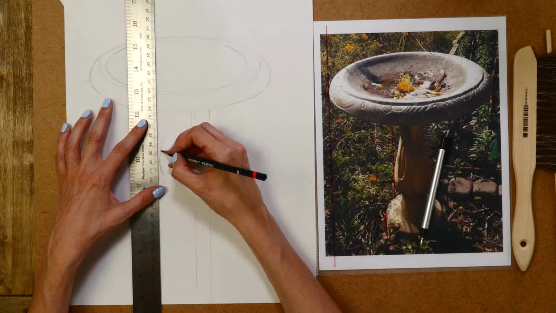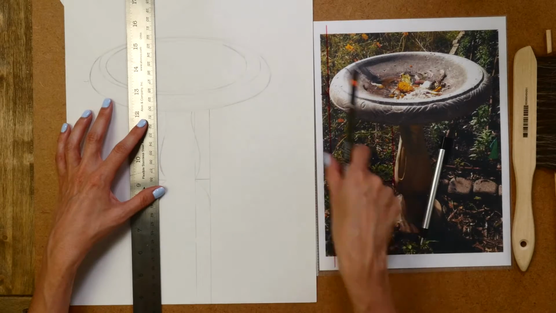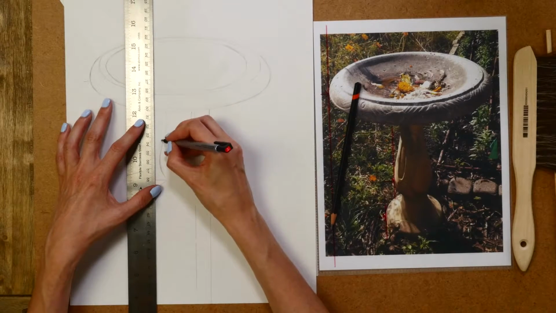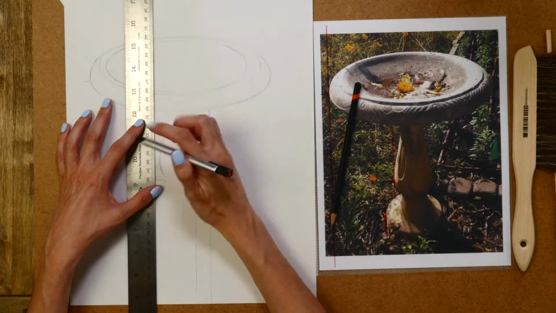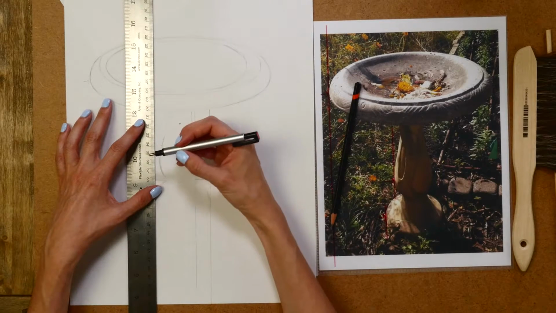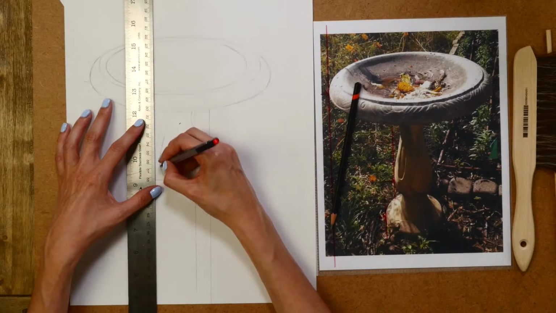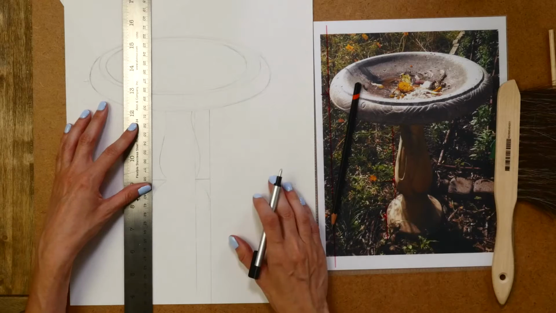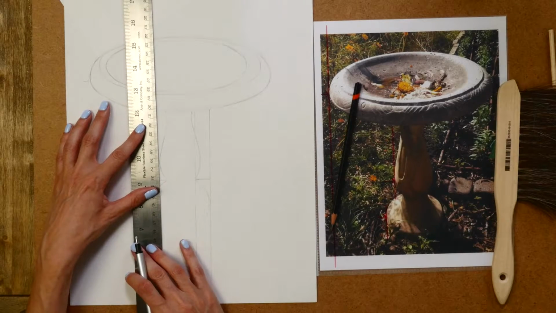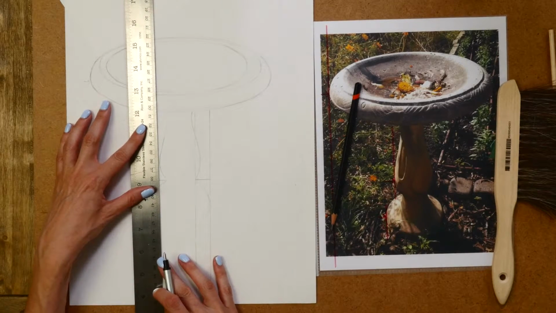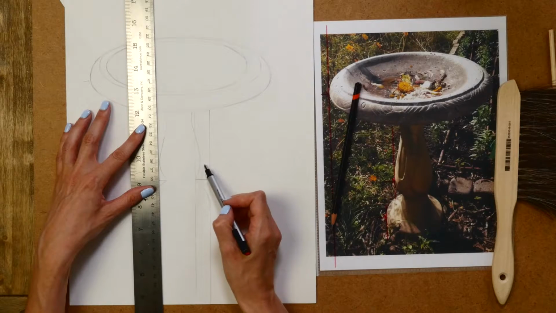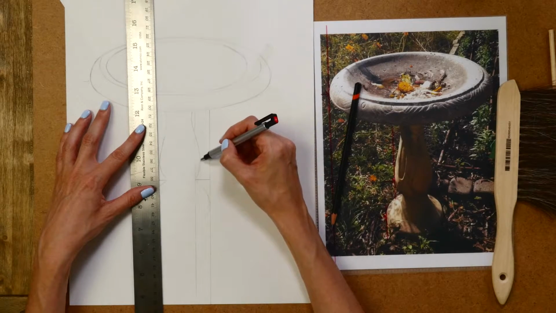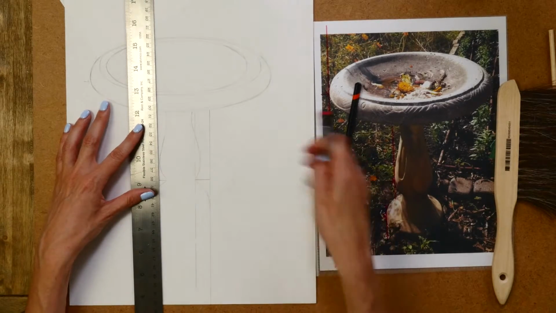So if I adjust that curve just like that, again, another hairline adjustment, which is why this Tombow Mono Zero 2.3 millimeter round eraser has a crazy long name, but it really works when you're making those hairline adjustments. So now you can see that this side looks very different than this side, and I'm going to need to make the same corrections here.